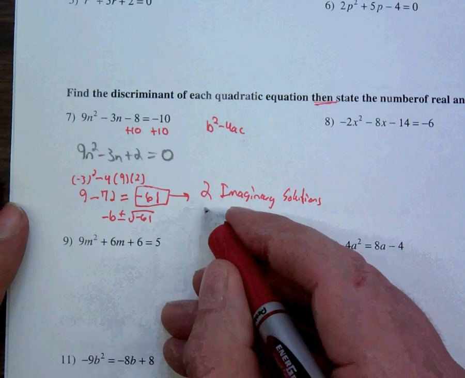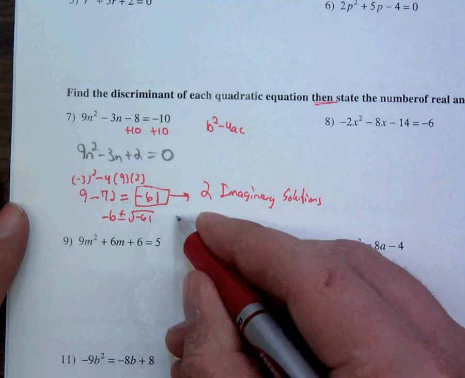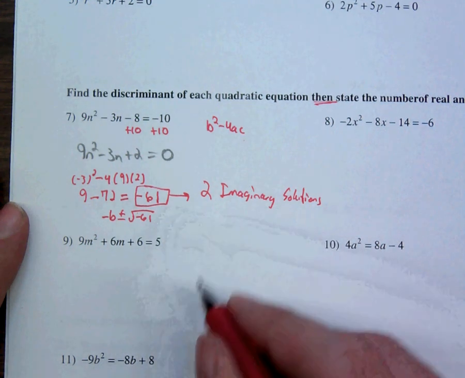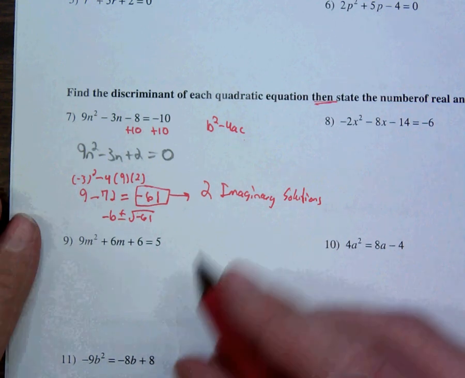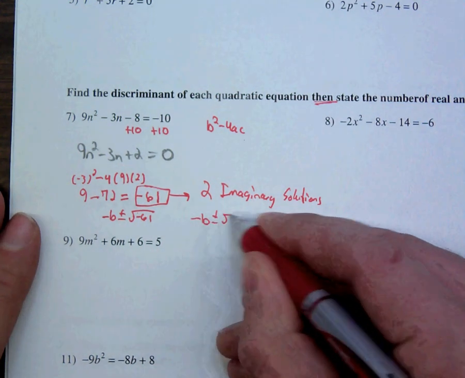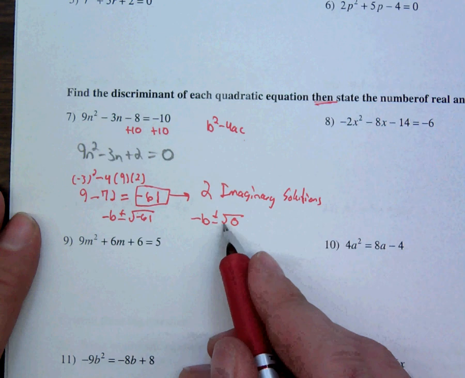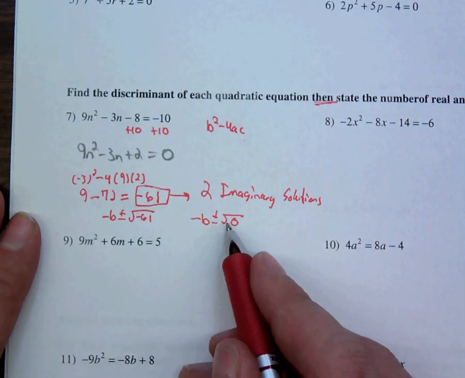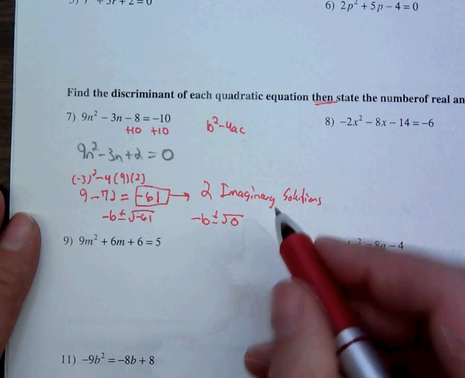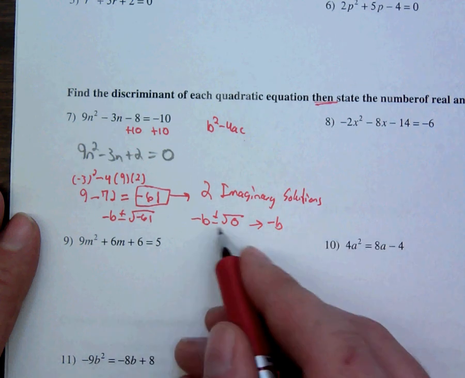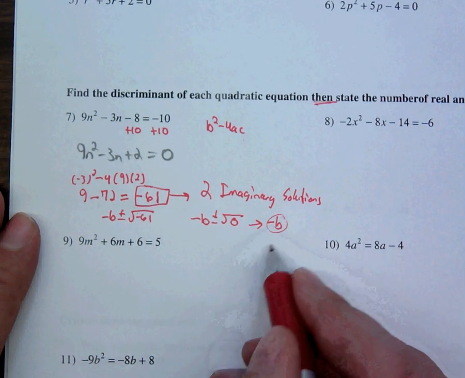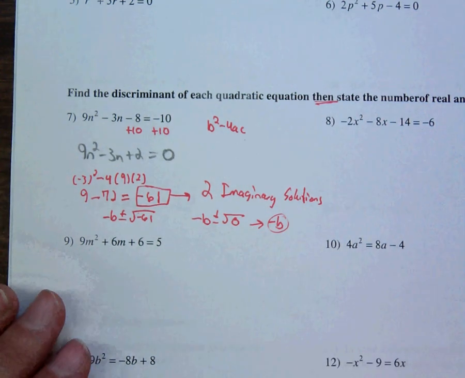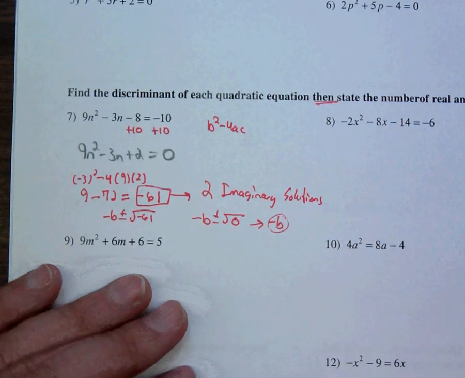The only way you get one solution is if the discriminant is equal to 0, because if the discriminant is equal to 0, you will end up having negative b plus or minus the square root of 0. Well, the square root of 0 isn't imaginary. It's real. Square root of 0 is 0. And so you'll just end up with negative b plus 0 and negative b minus 0. That's why you only end up with 1. But in the case where you have 1, it will always be one real solution.